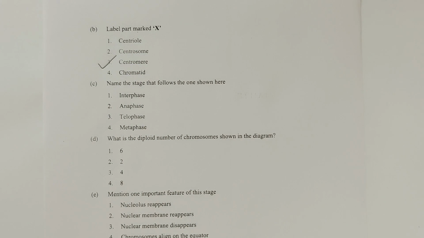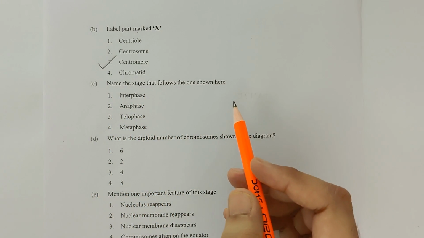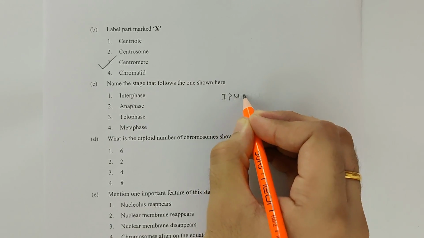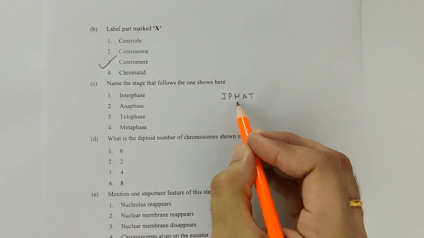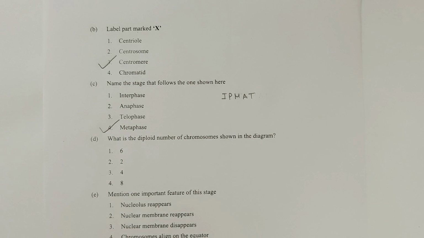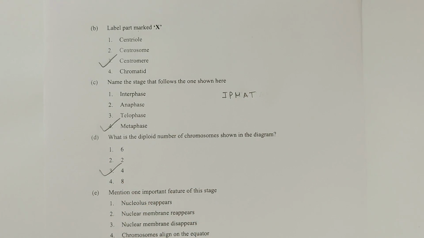Moving on to subpart C. Name the stage that follows the one shown here. Over here, prophase is shown, and after prophase, IPMAT, metaphase takes place. Hence, option 4, metaphase, is correct. Subpart D. What is the diploid number of chromosomes shown in the diagram? So, in the diagram, there are 4 diploid chromosomes.